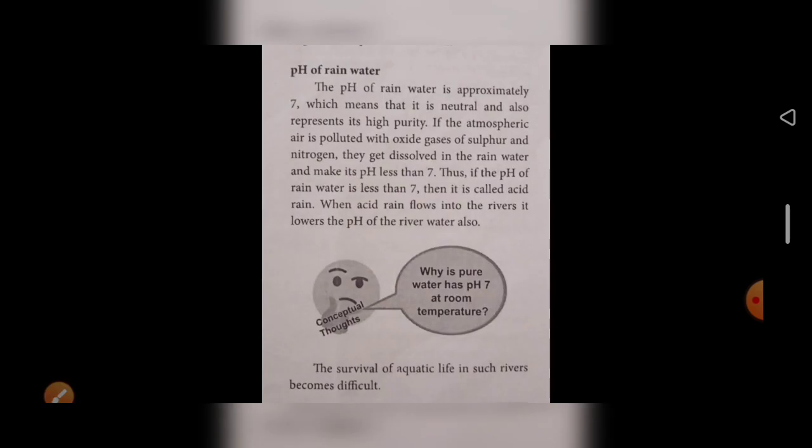Okay. Next we go to our lesson. The pH of rainwater is approximately 7, which means it is neutral and also represents its high purity. If the atmospheric air is polluted with oxide gases of sulfur and nitrogen, they get dissolved in rainwater and make the pH value less than 7. Thus, if the pH of rainwater is less than 7, it is called acid rain. When acid rain flows into the rivers, it lowers the pH value of the river water also. That also is converted into acidic water.